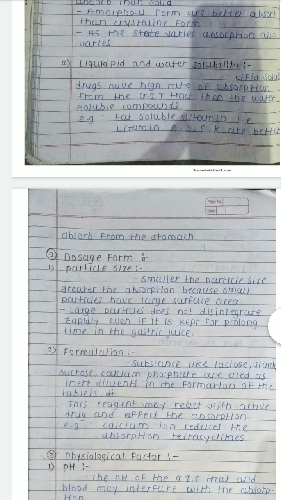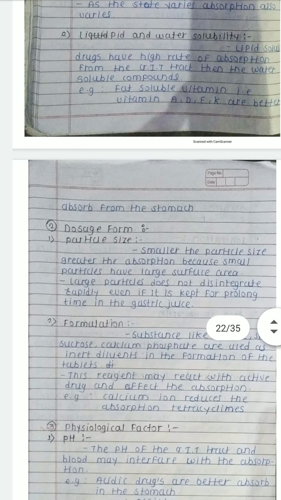Next is lipid and water solubilities. Lipid-soluble drugs have a higher rate of absorption through the GIT than water-soluble drugs. Yes, as we know, your cell membrane is lipid, so your lipid-soluble drugs reach from the GIT to the bloodstream easily, with a high rate of absorption as compared to water-soluble drugs. So fat-soluble vitamins, that is vitamins A, D, E, K, are better absorbed from your stomach.